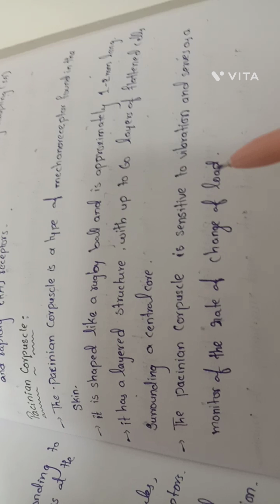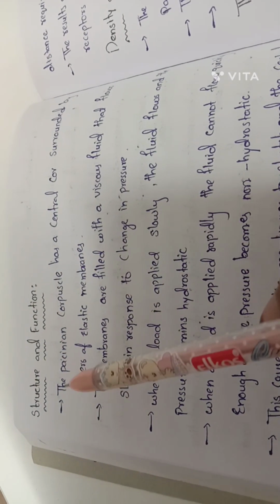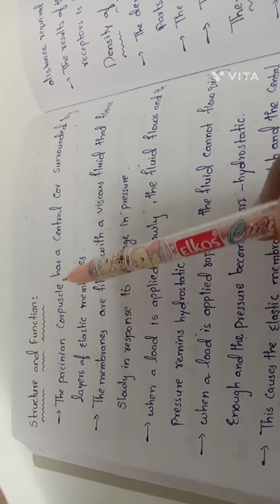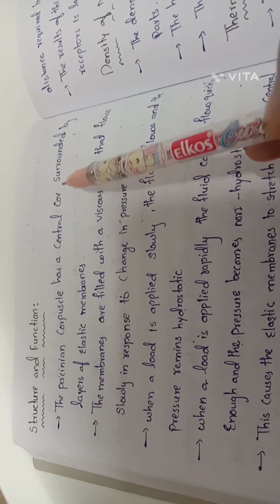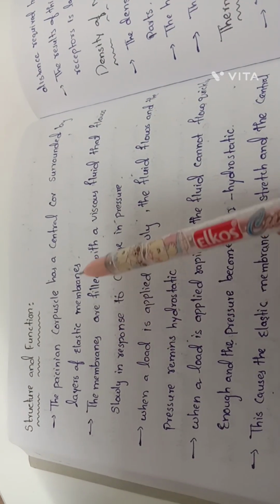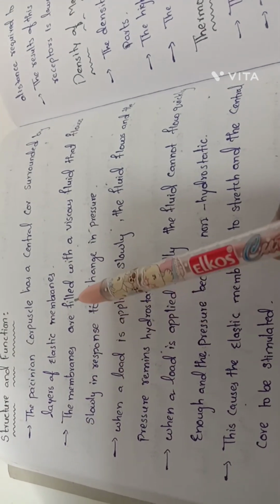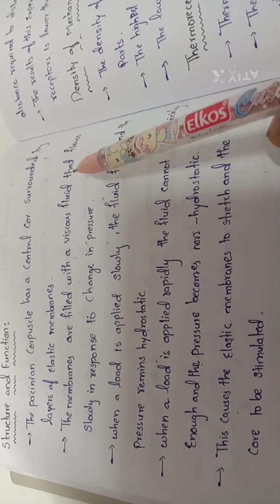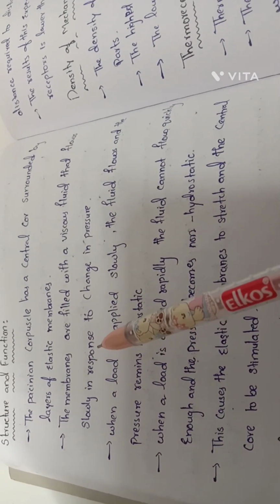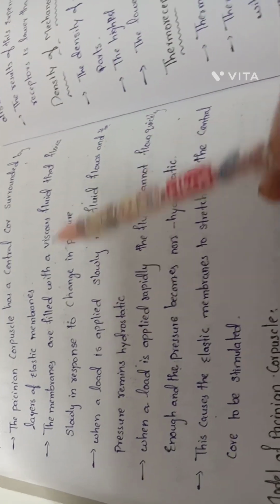Structure and functions. The Pacinian corpuscle has a central core surrounded by layers of elastic membranes. The membranes are filled with a viscous fluid that flows slowly in response to change in pressure.